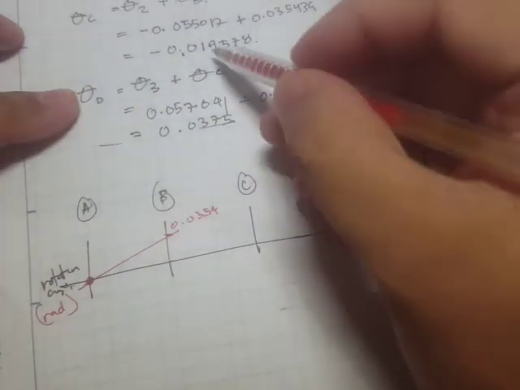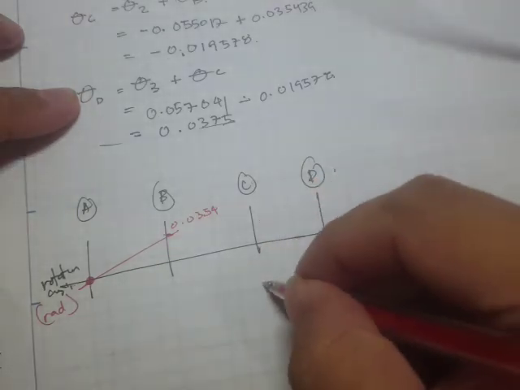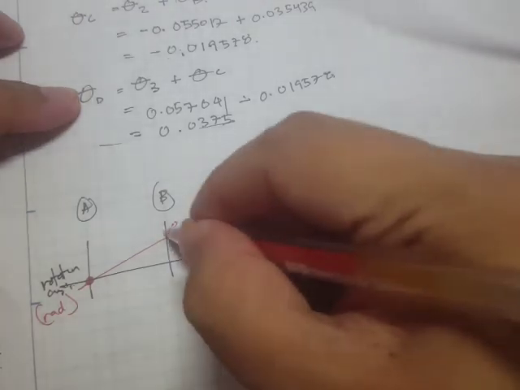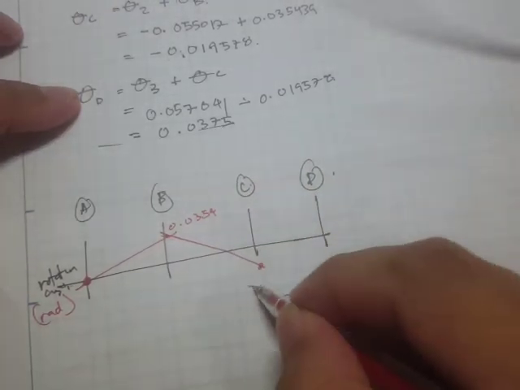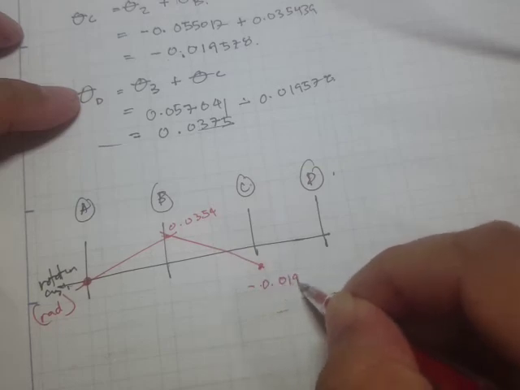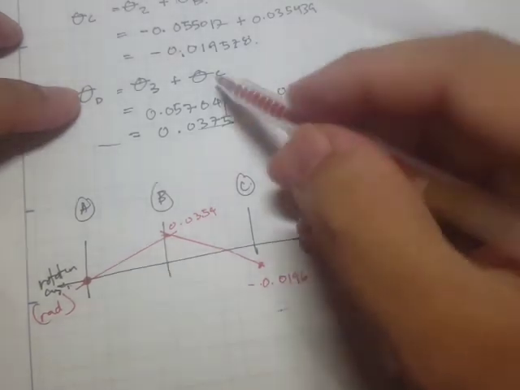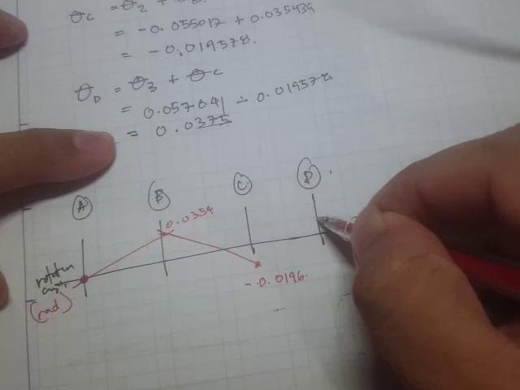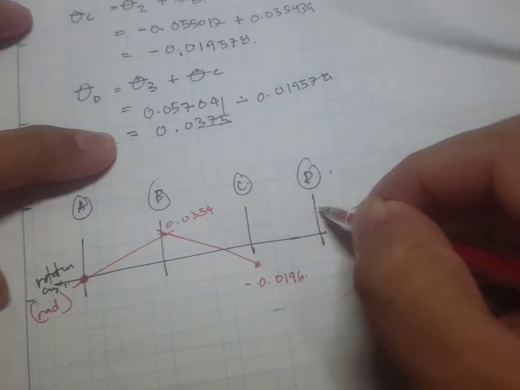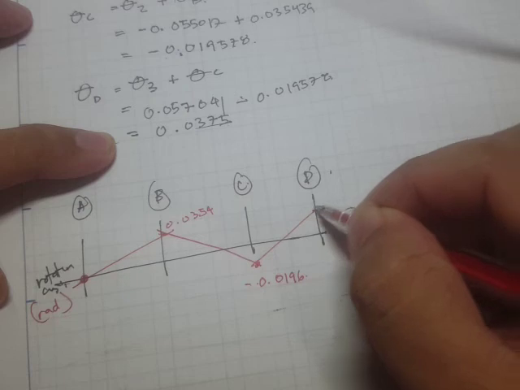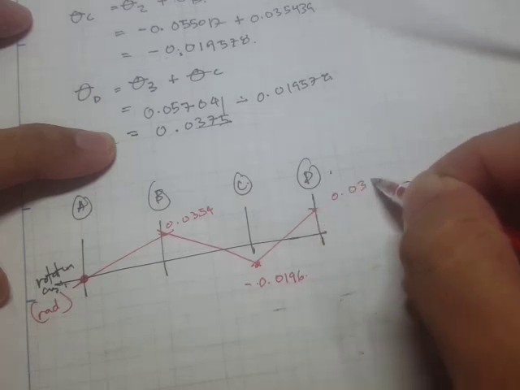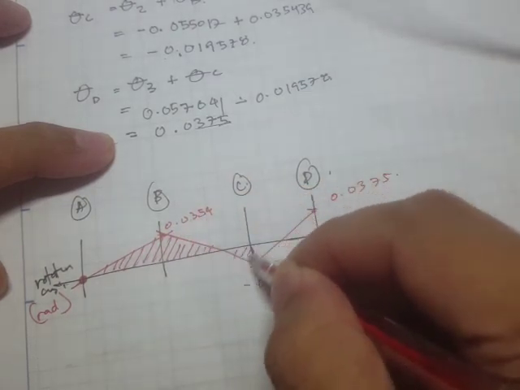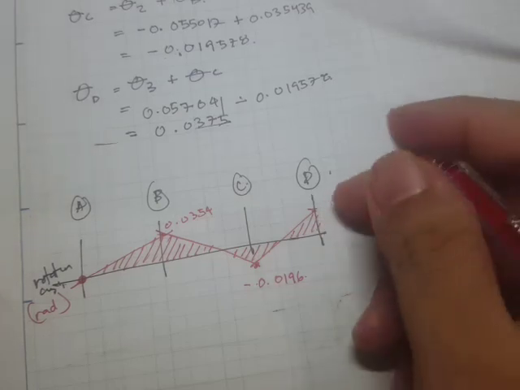And at point C, it goes to negative 0.0196, for example, somewhere right here. And for point D, this is positive 0.0375 radians. Right, so this is going to be our rotation angles in terms of diagrams.